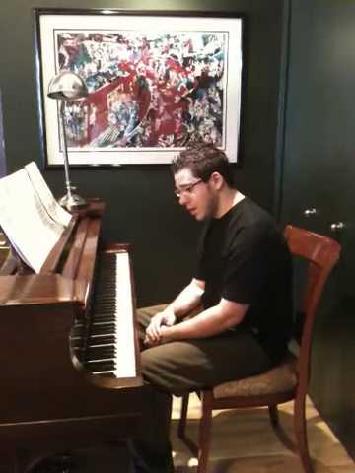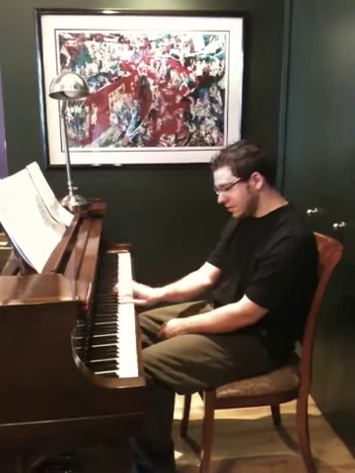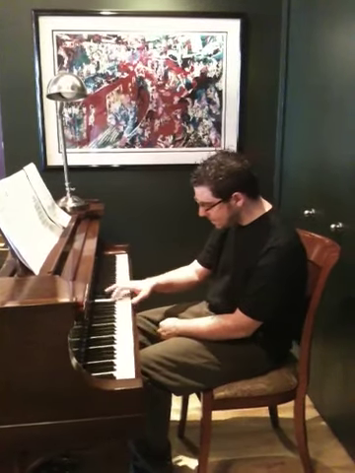If you do it the other way, and you decide you want to start on the whole step, you start on C and go to D. That's a whole step. You go from D to E flat.